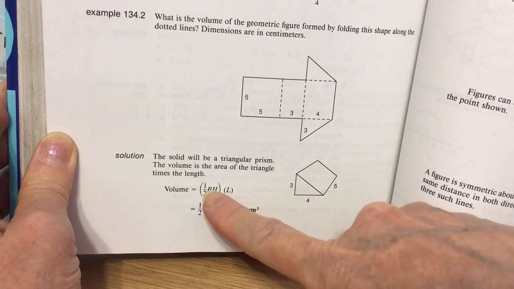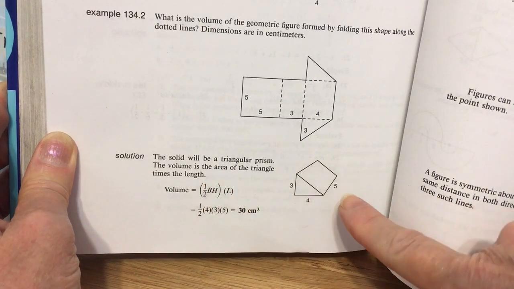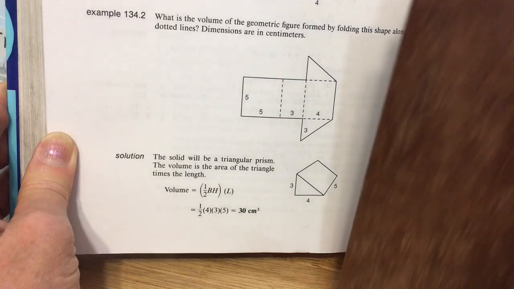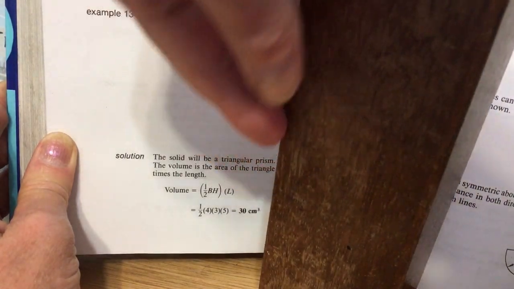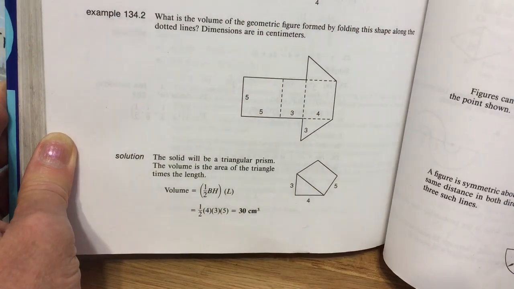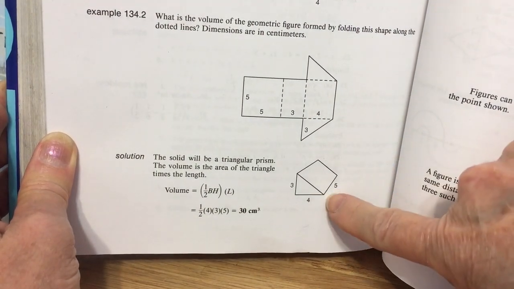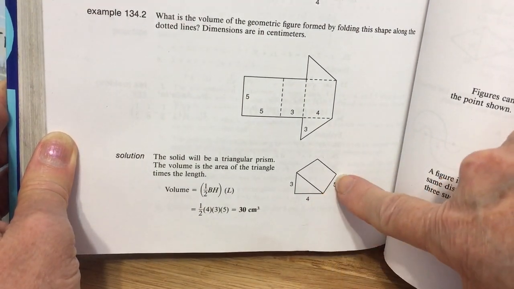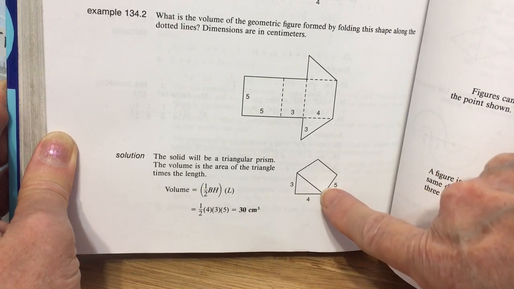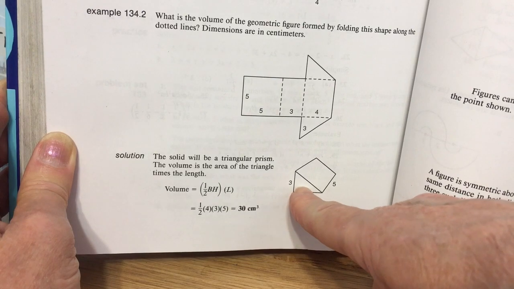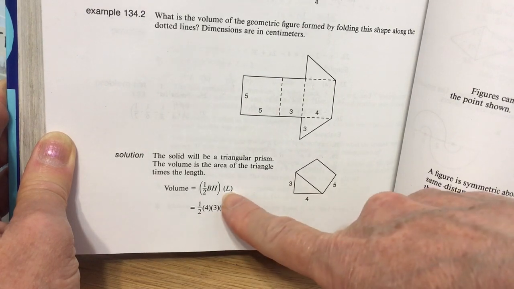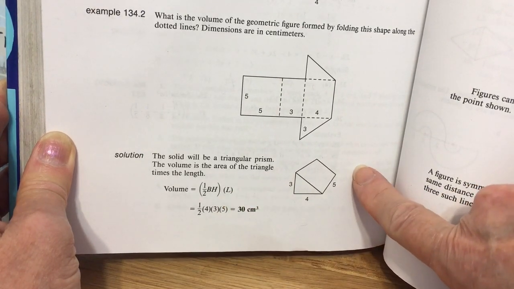So we're going to find the area of the base, and then when it's sitting in this configuration, isn't this height equal to this length that's going out here? So instead of height, they're using the length because they're sitting it up on this base, and so the length was 5.